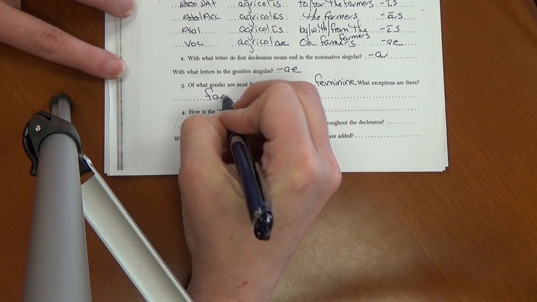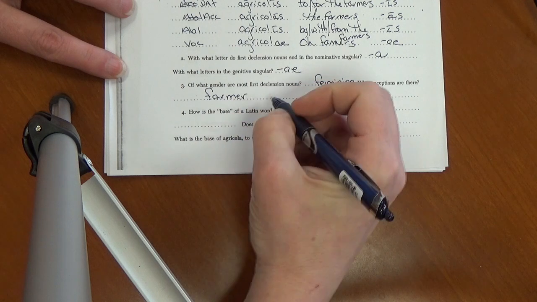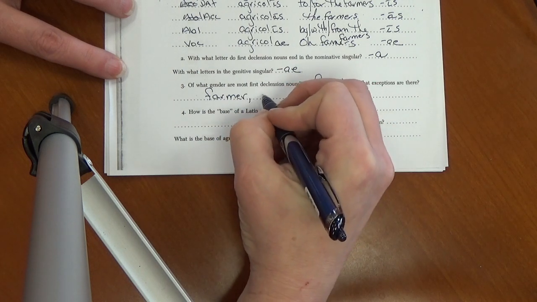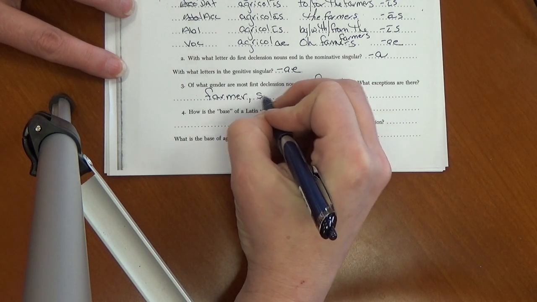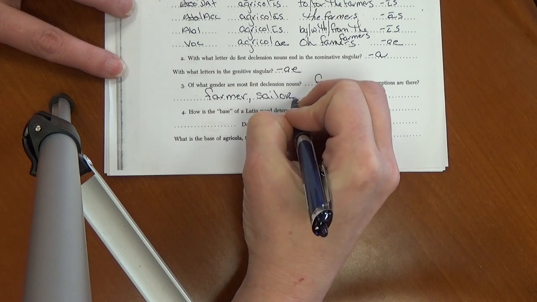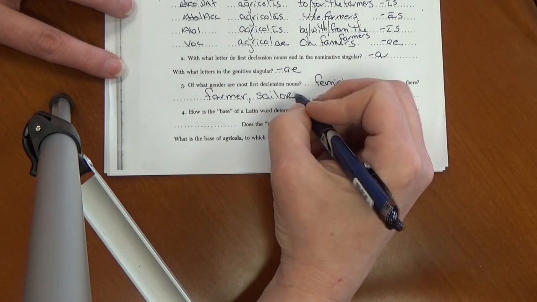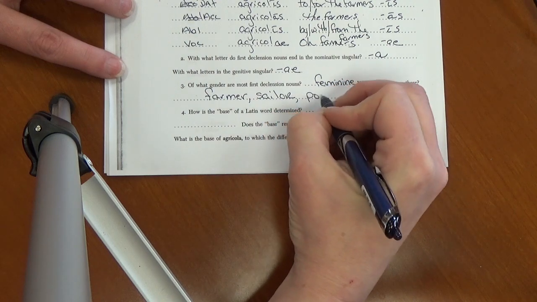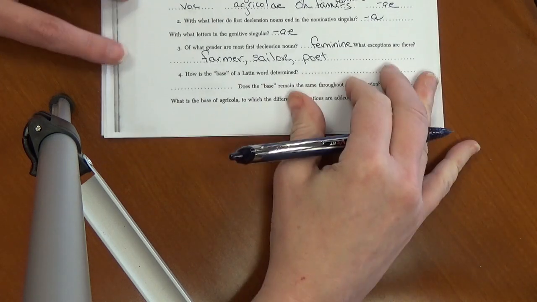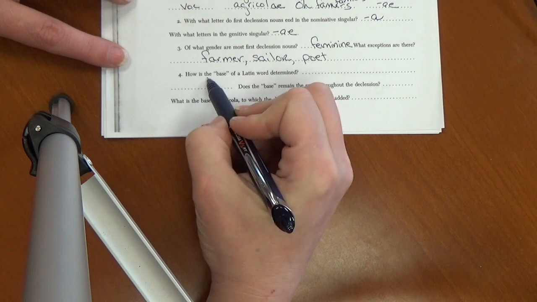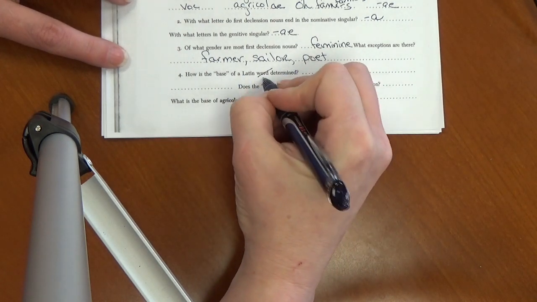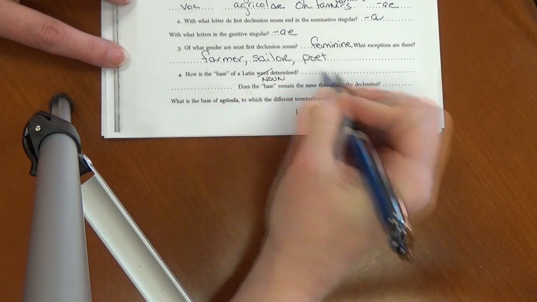There are 3. We know 2 in Latin so far. Farmer, agricola, sailor, nauta. We get nautical from nauta, sailor, and poet, poeta, poetae.